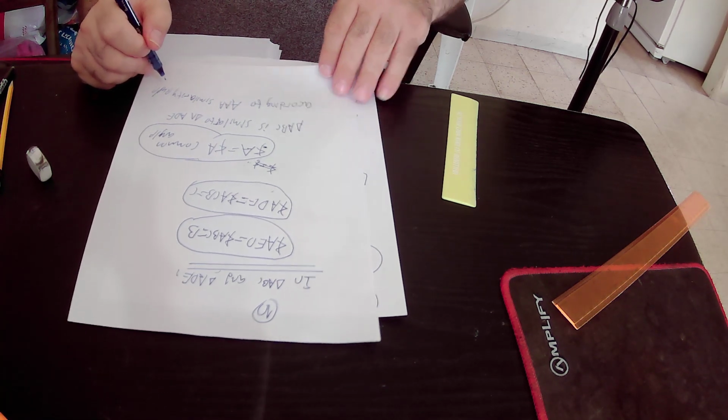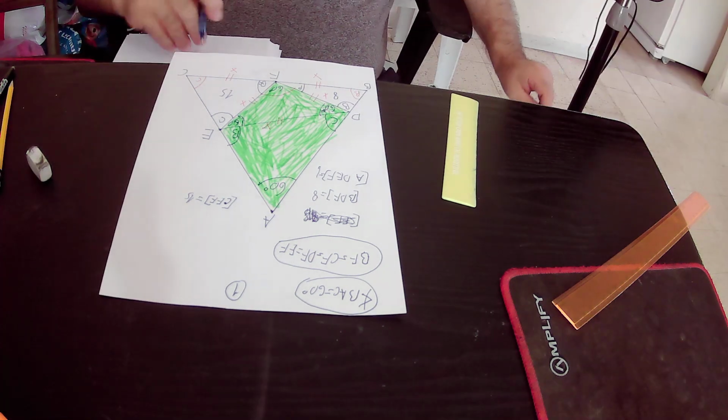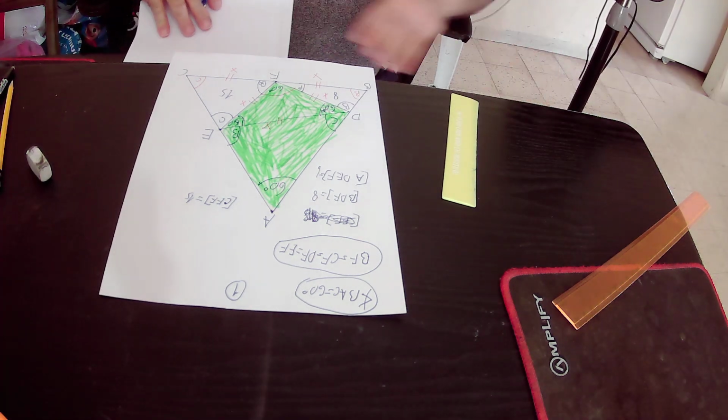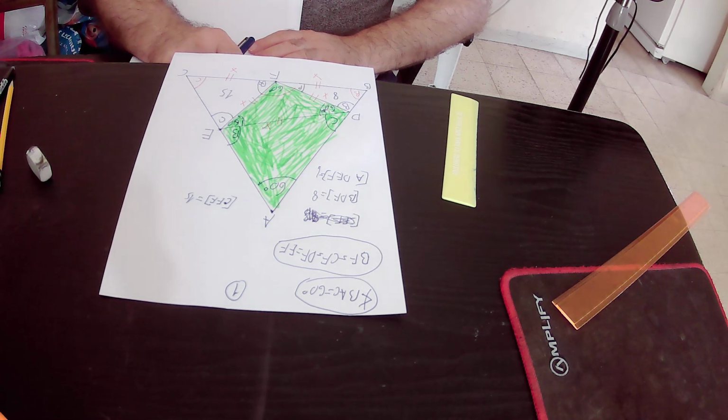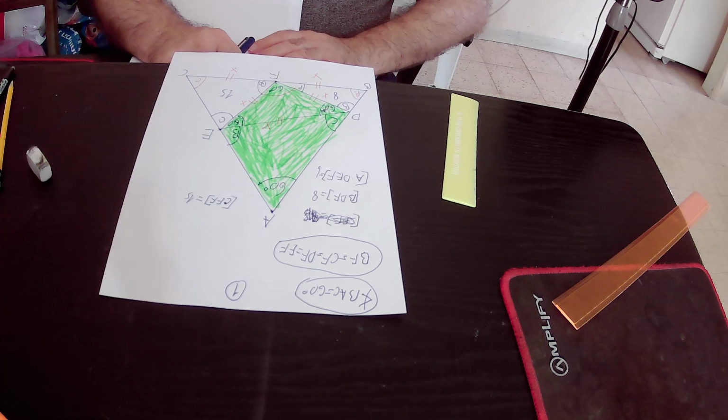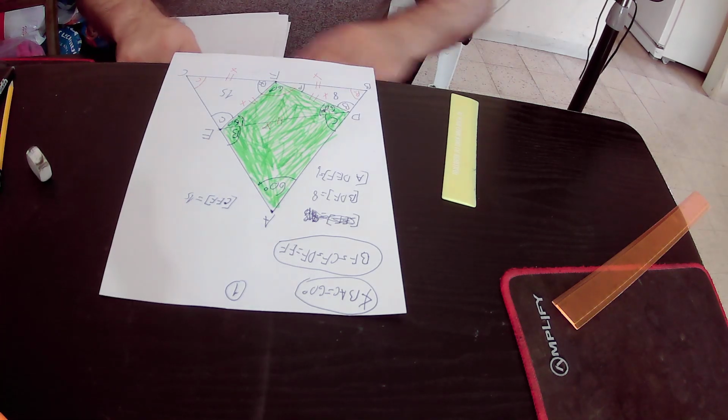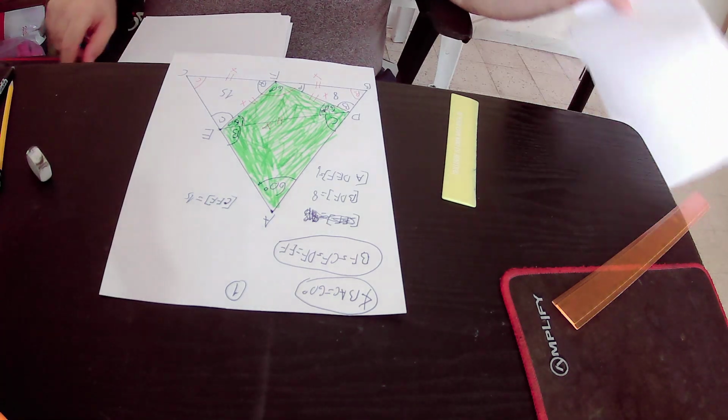The angle similarity rule states that if you prove that all the angles of one triangle are congruent to all the angles of another triangle, then those two triangles are similar to each other. Okay?